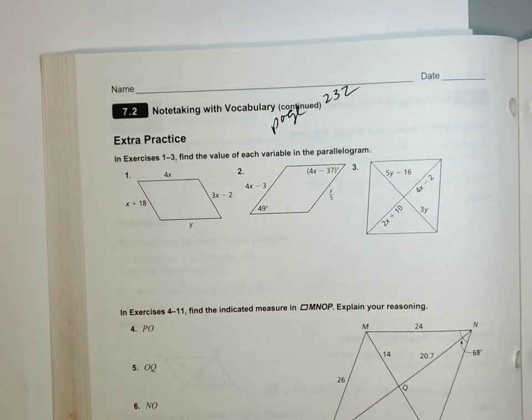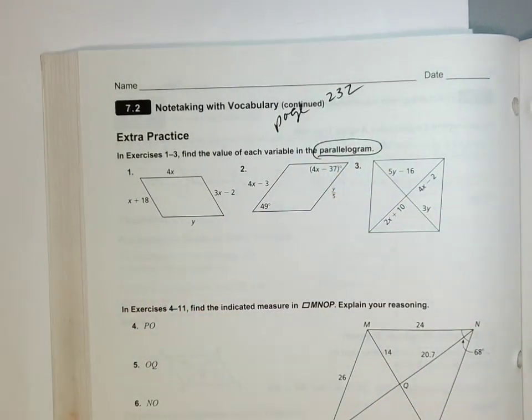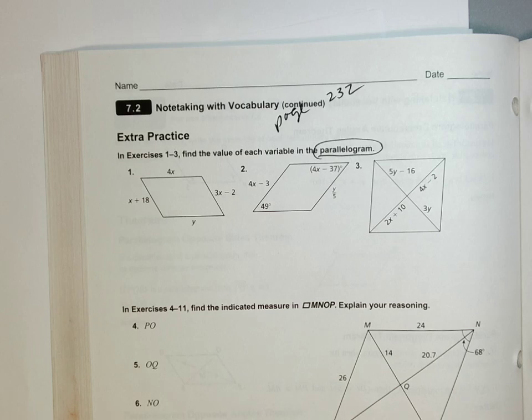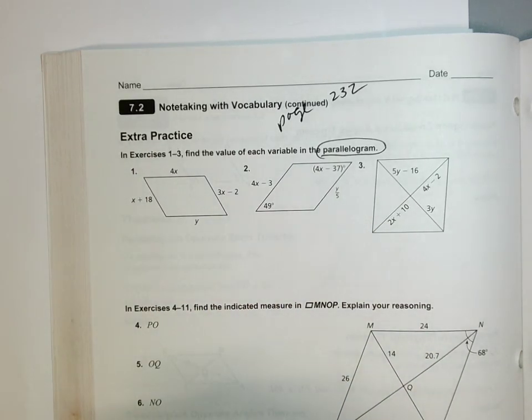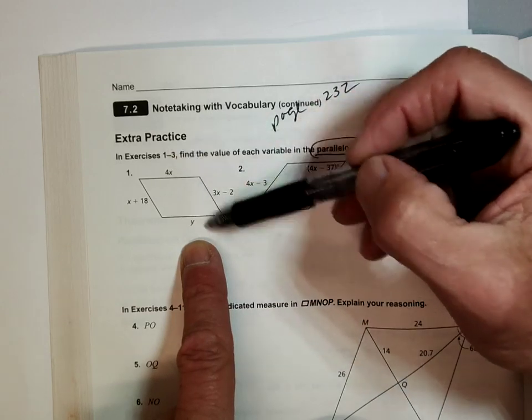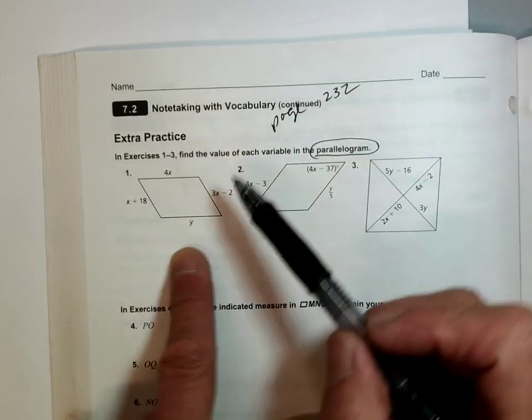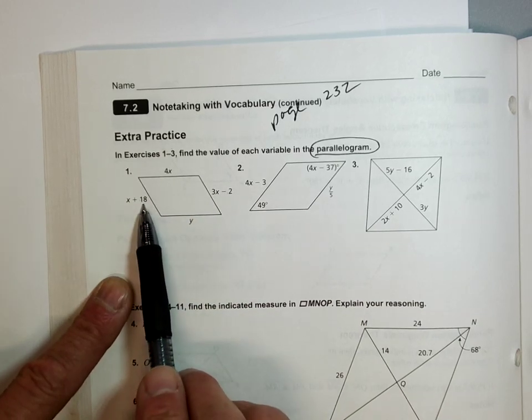So let's take a look at it. It says it's a parallelogram, so here's what I know. Just by its definition, I know that opposite sides are equal, right? So if I have to find x and y, I really don't want to do 4x and y, because if I set those equal, then it wouldn't tell me much, right? But I could figure out what x is through these two. I could set this side equal to this side.